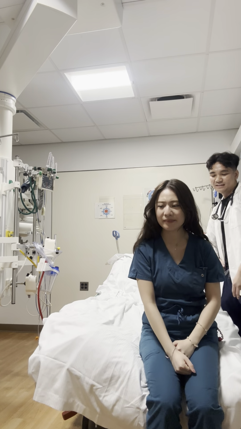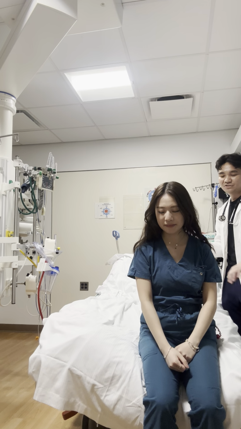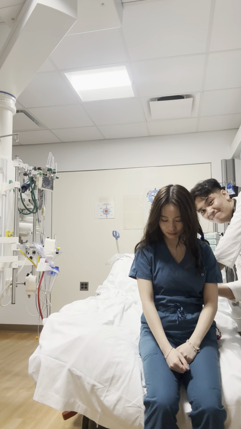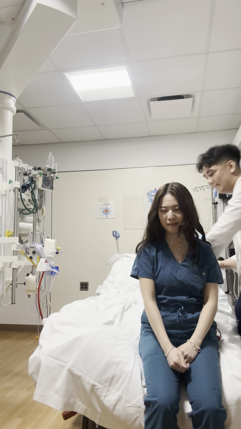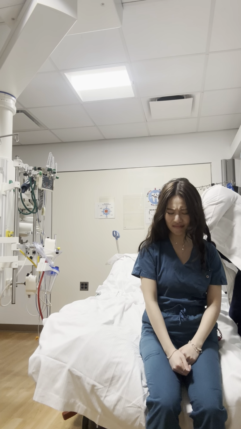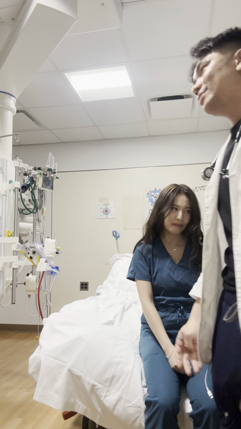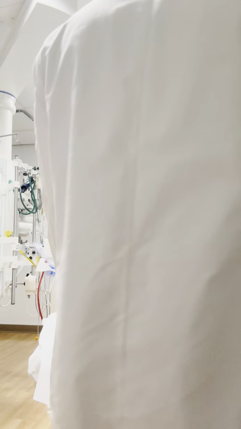I'm going to look for the costovertebral angle. I'm going to straighten my anterior hand. Let me know if you feel any pain or tenderness, alright? Any pain or tenderness? No. Any pain or tenderness? No, okay, perfect. So that's within normal range. So now I'm moving on to the musculoskeletal.